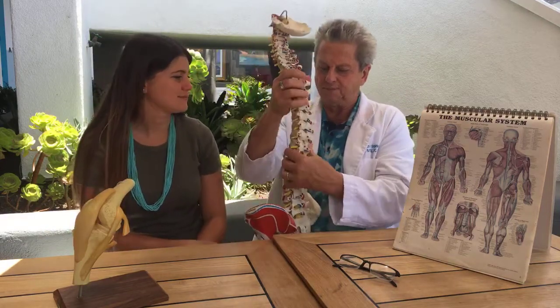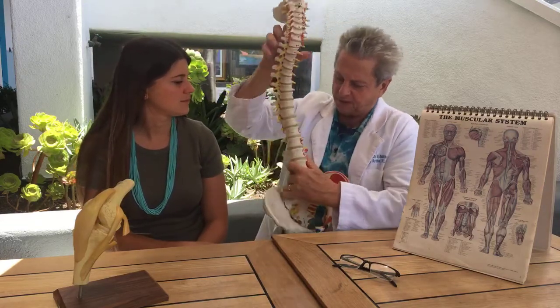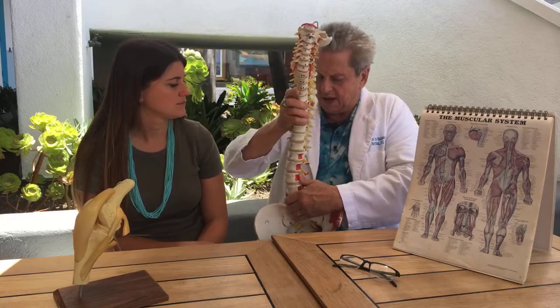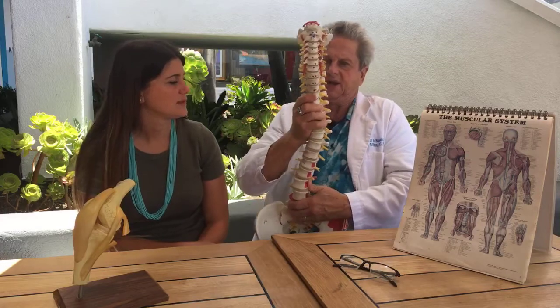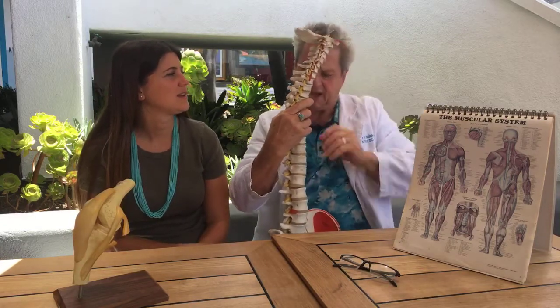So we did postural x-rays on him in the process, and we found that there was a distortion where his spine was over here, and then it went like this, and then it went like this, and then instead of his neck being where it was, it was out like that. Uh-oh.